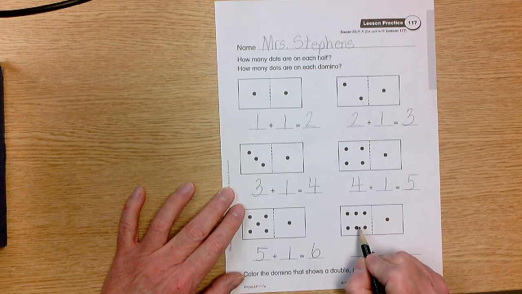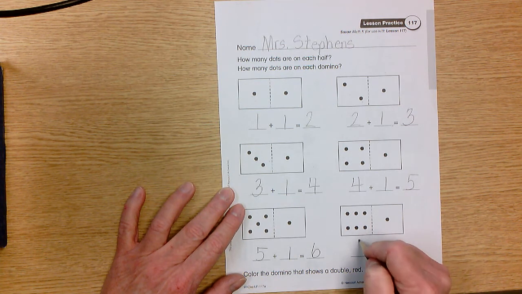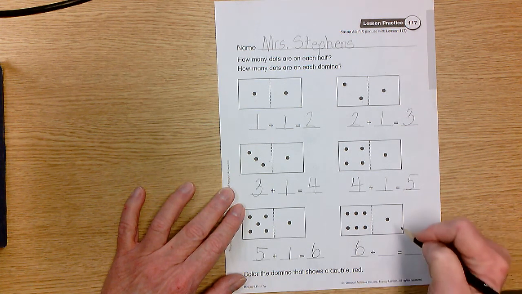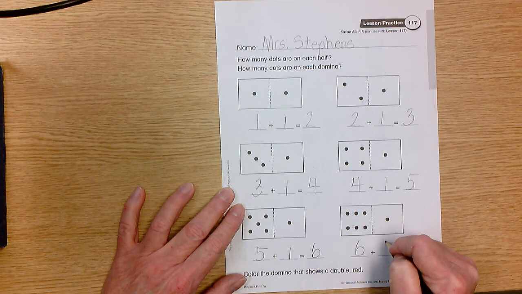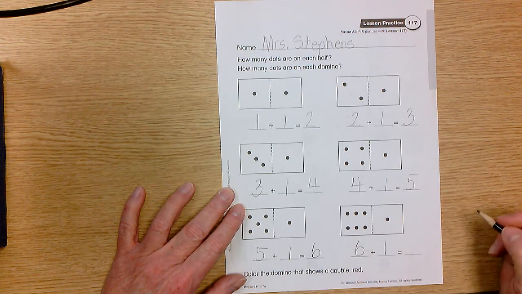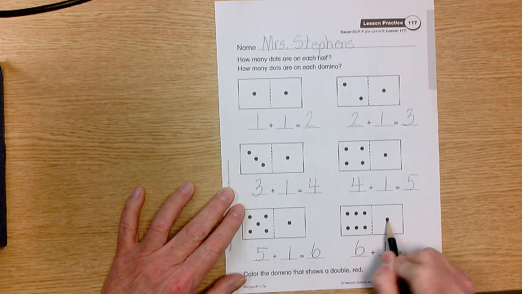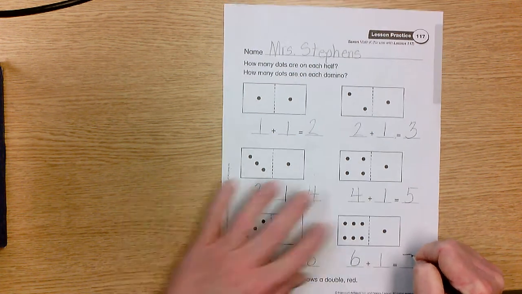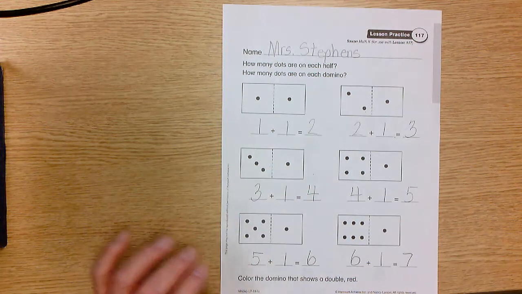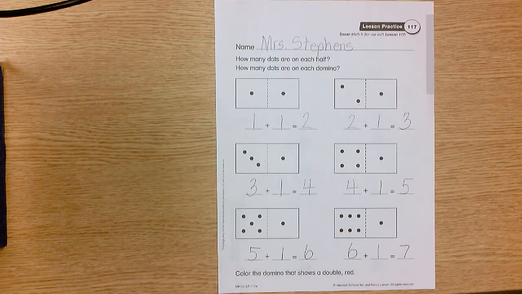How many dots are on this half? 6. How many over here? 1. How many are on the whole domino? Well, we know there are 6, so point 6, 7. That's right, 7. So that's what your paper should look like so far.